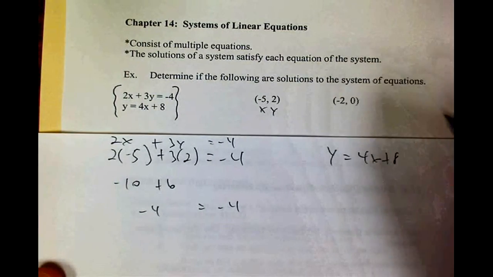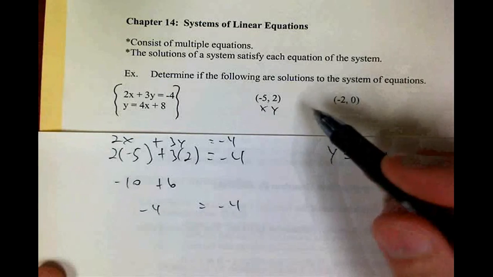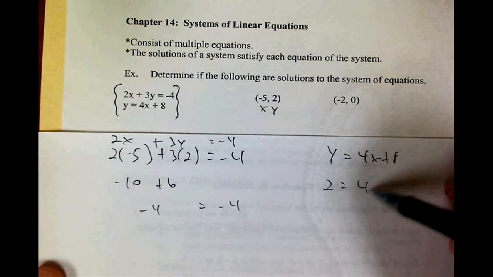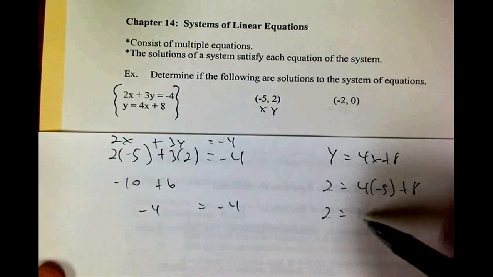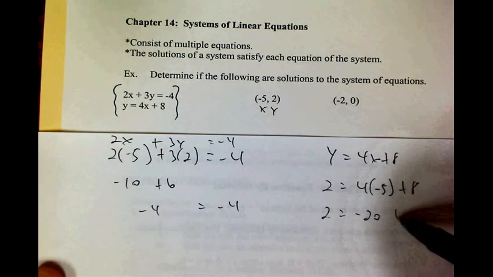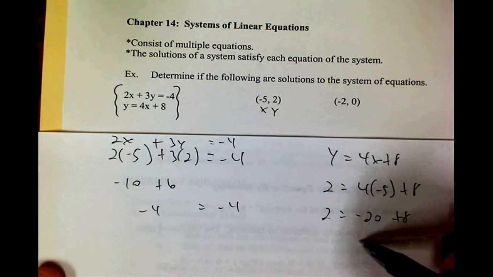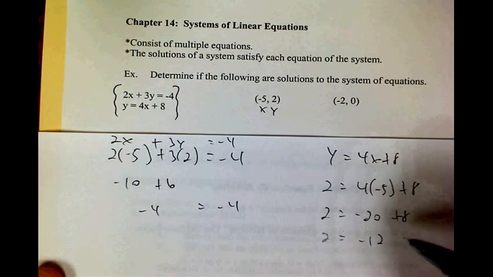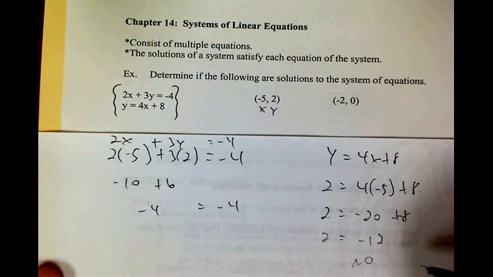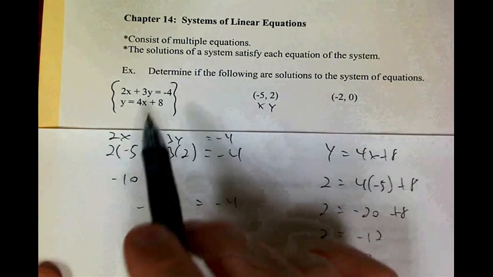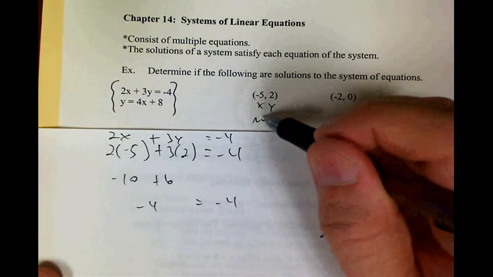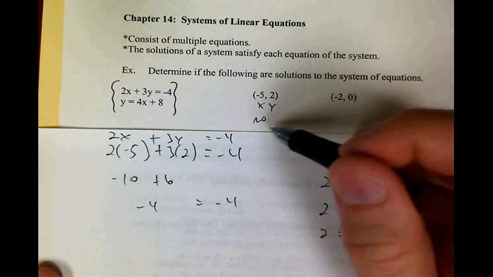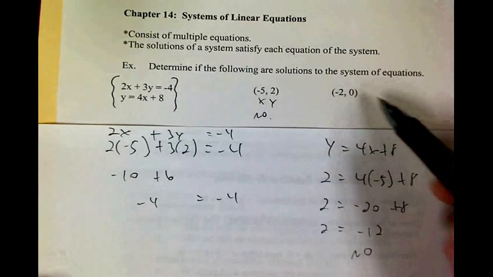Same point. Still the same point. So our y value is 2. x is -5, so 4 times -5 plus 8. Does 2 equal -20 plus 8? Well, -20 plus 8 is -12. Does it equal 2? No. Since it didn't satisfy one of the equations, that means that -5 comma 2 is not a solution to the system. Let's try -2 comma 0.